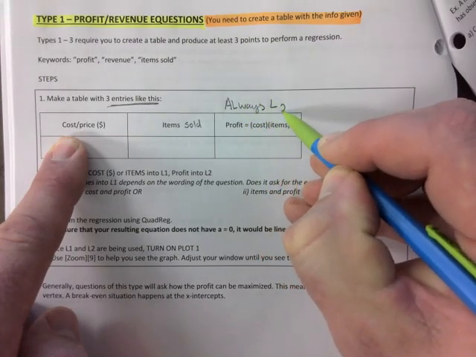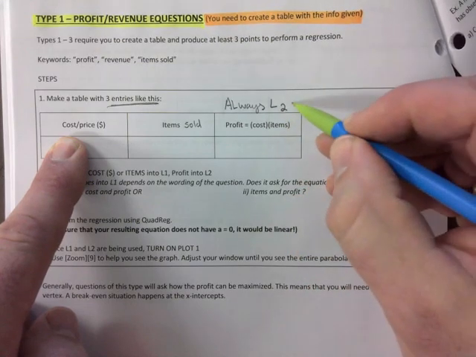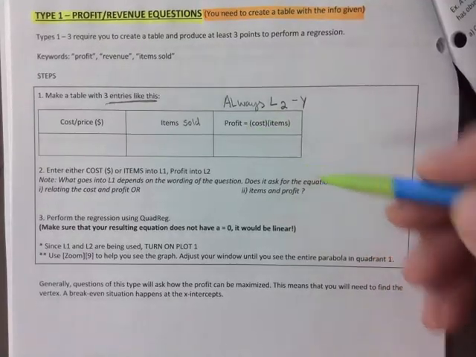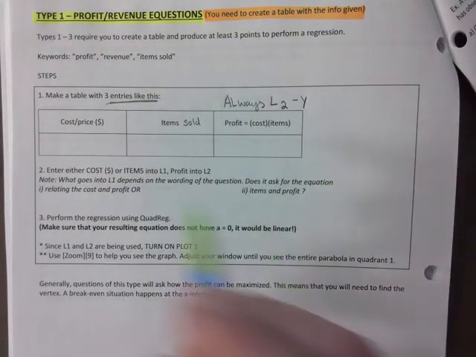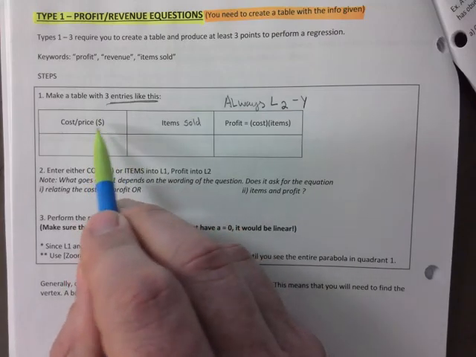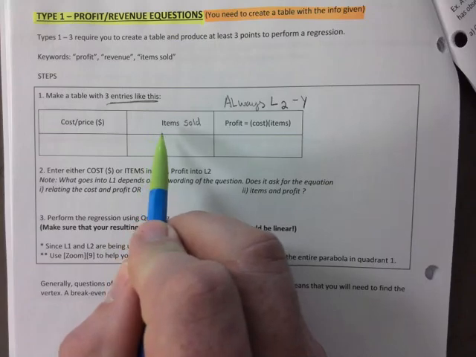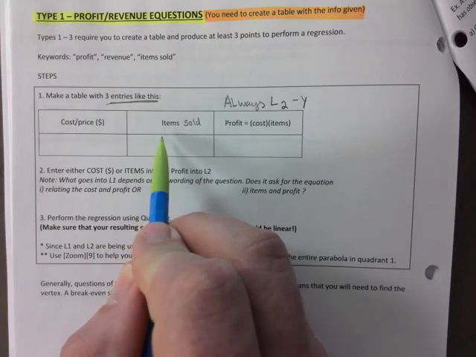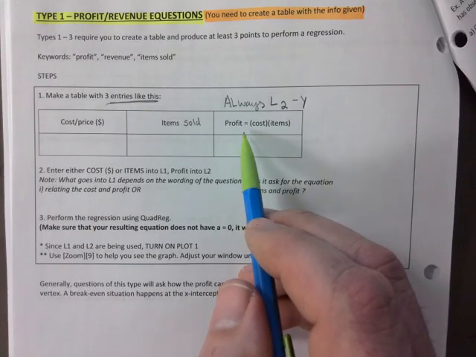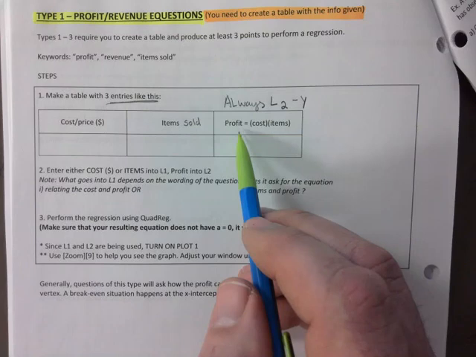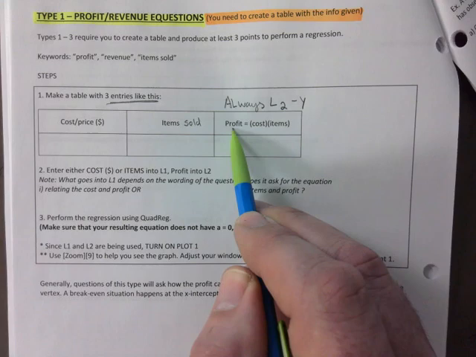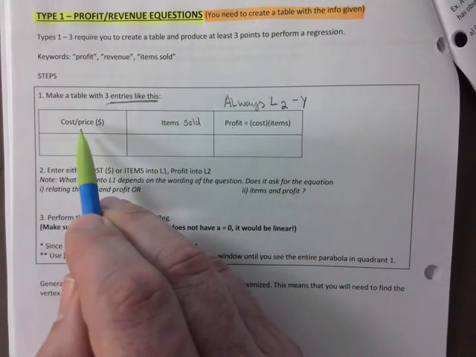What goes into L2, okay? That's always going to be our Y variable, this one right here. L1 is going to be one of these two here. And how would you know? The question might say, make a quadratic equation that writes the profit in terms of the cost per item, let's say.